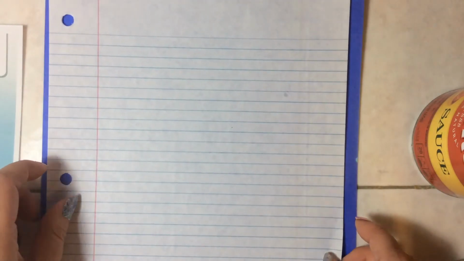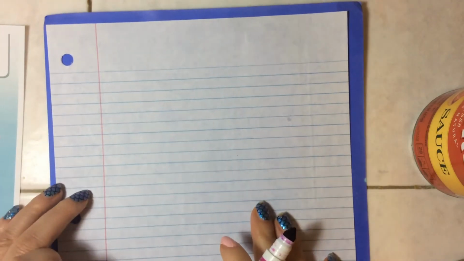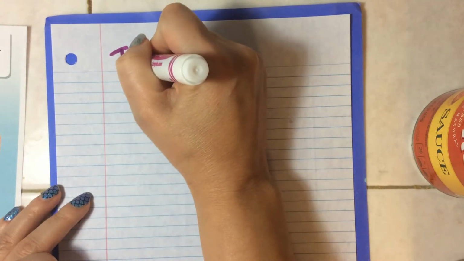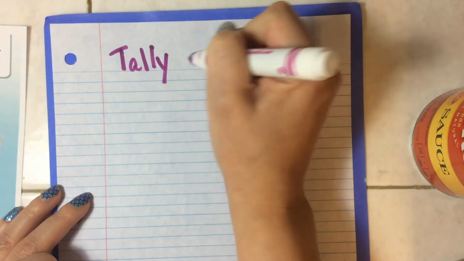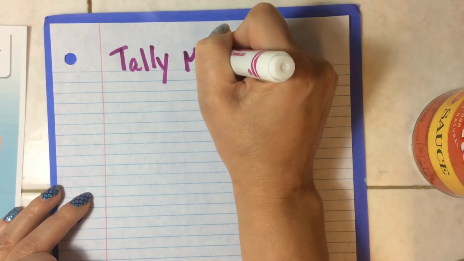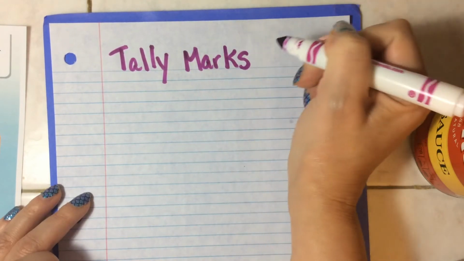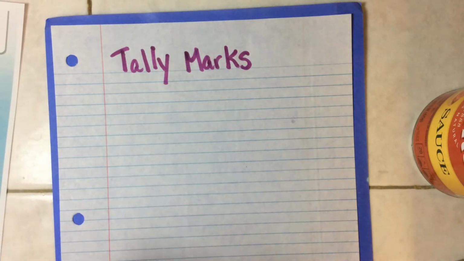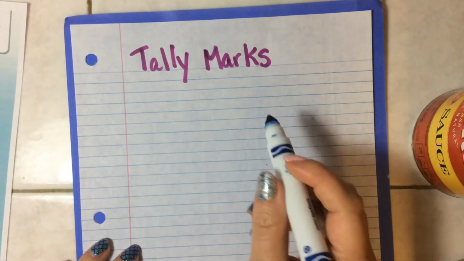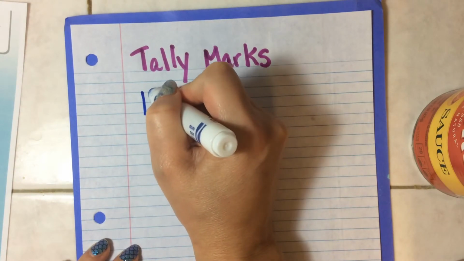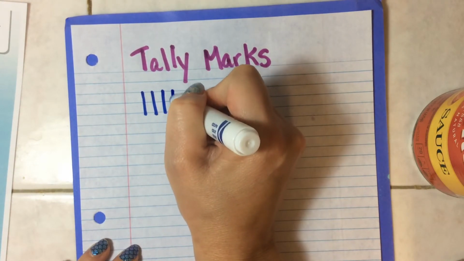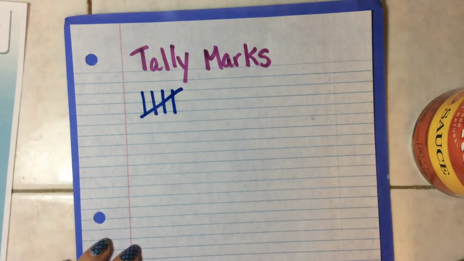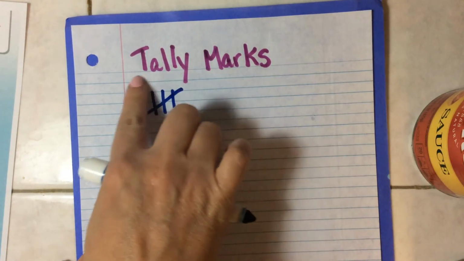I'm going to just get a paper, and you can do this too. You can get a pencil or your marker or crayons, and I'm going to write up here, tally. These are called tally marks. We use tally marks to count. Instead of counting 1, 2, 3, 4, 5, what we do is this. 1, 2, 3, 4, 5. So these are tally marks to 5.